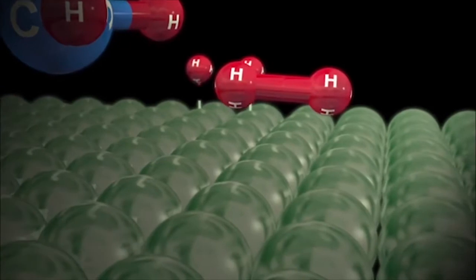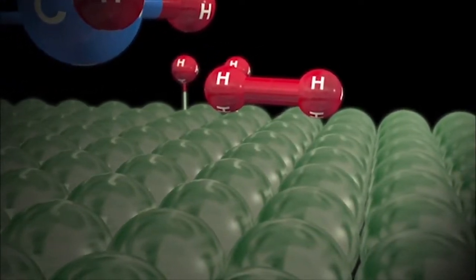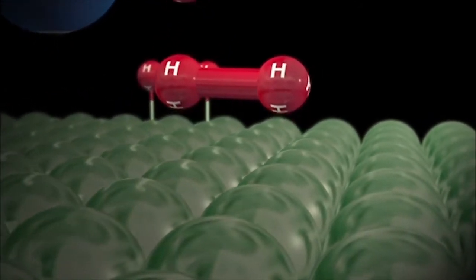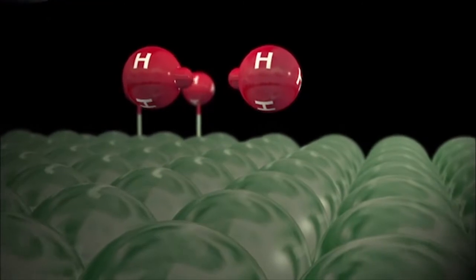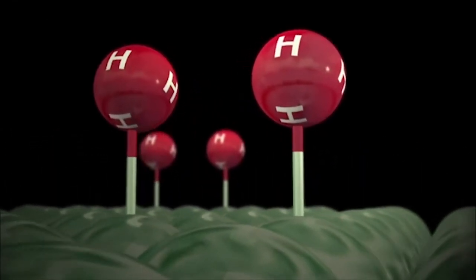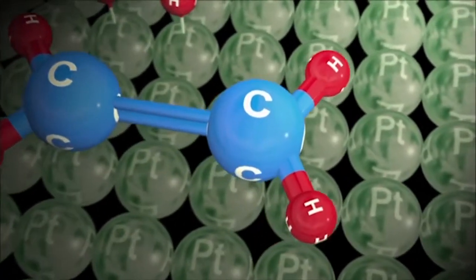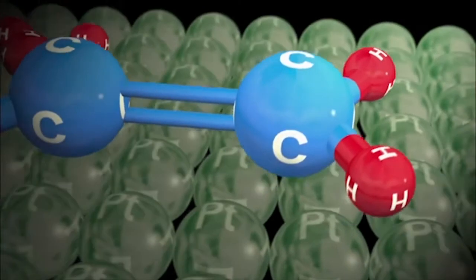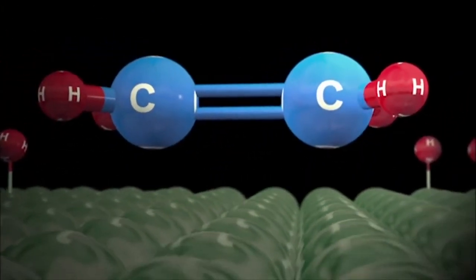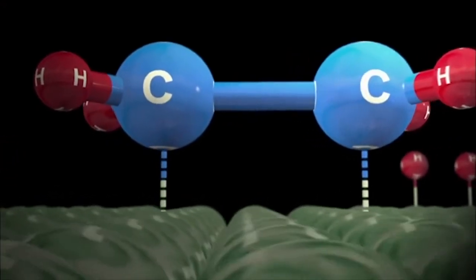When the hydrogen molecules settle on the surface of the catalyst and react with the metal atoms, a relatively strong hydrogen-hydrogen bond is broken and is replaced by two weak metal-hydrogen bonds. Meanwhile, the ethene molecule also lands on and reacts with the metal catalyst. Its carbon-carbon double bond interacts with the metal atoms. Two weak carbon-metal bonds are formed.